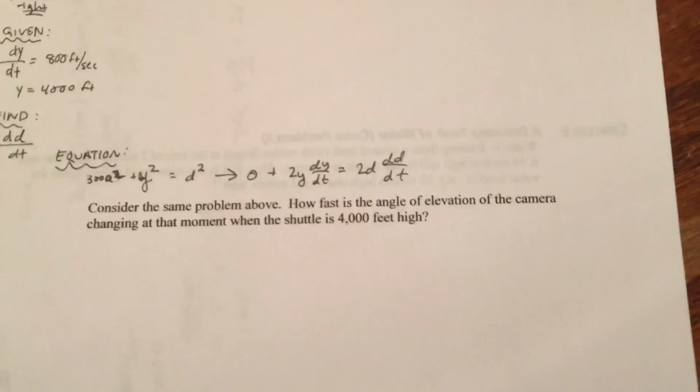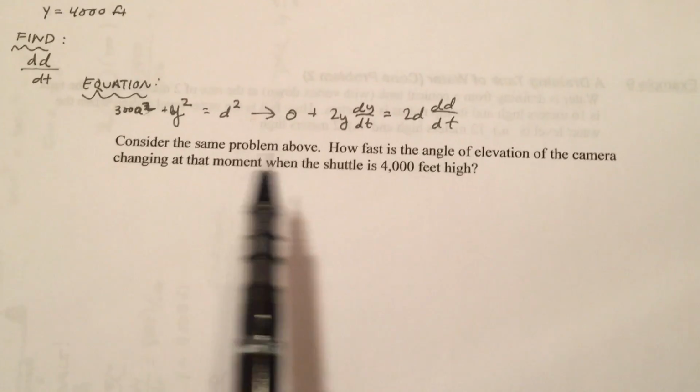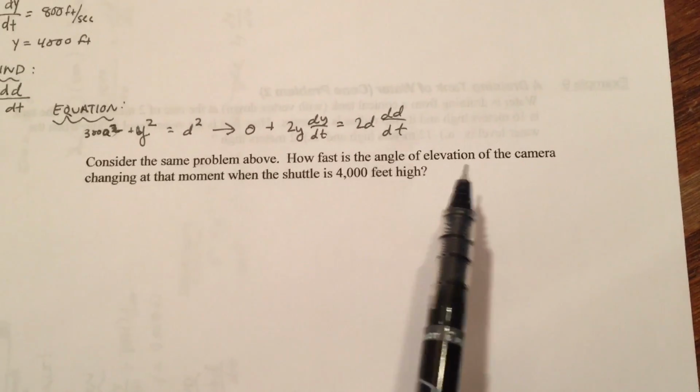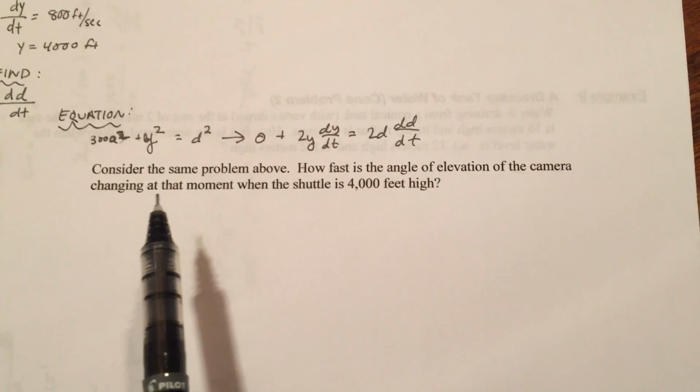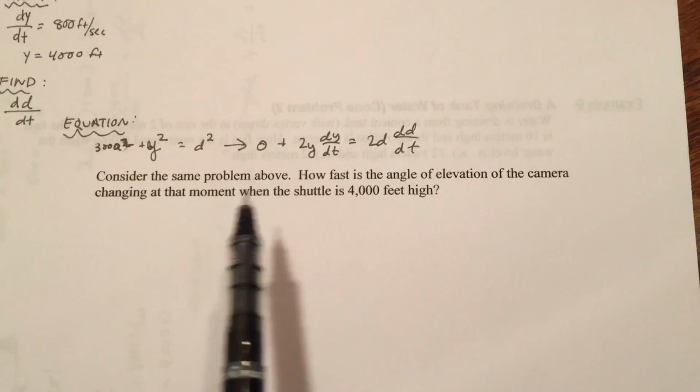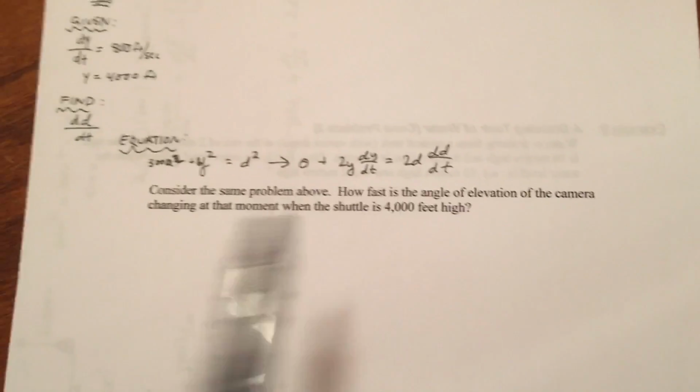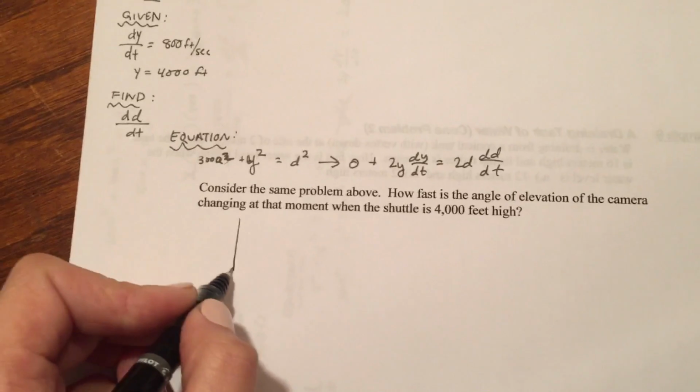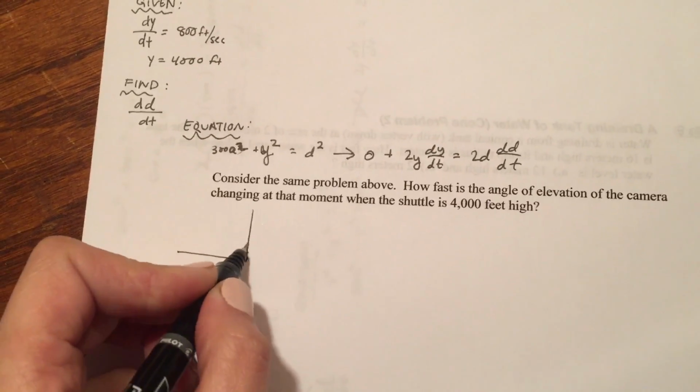Alrighty, so this is the same problem, example 7, but we've got a second part to it. It says, consider the same problem above. How fast is the angle of elevation of the camera changing at that moment when the shuttle is 4,000 feet high? Okay, so if we draw this picture here again, we've got the shuttle, right?